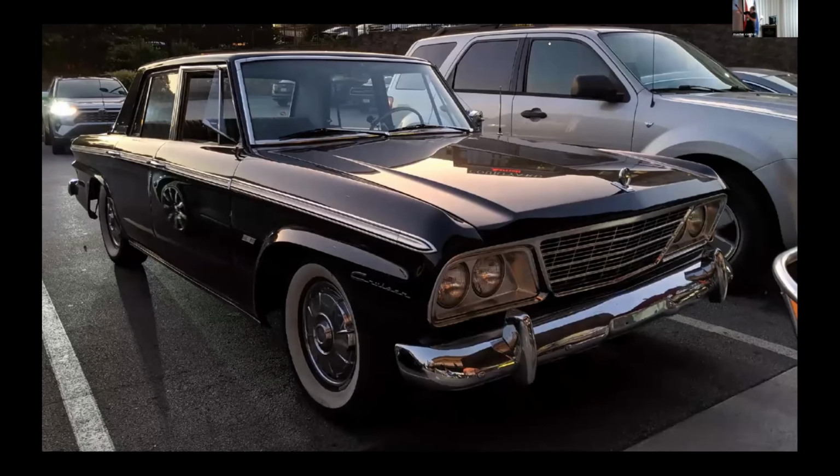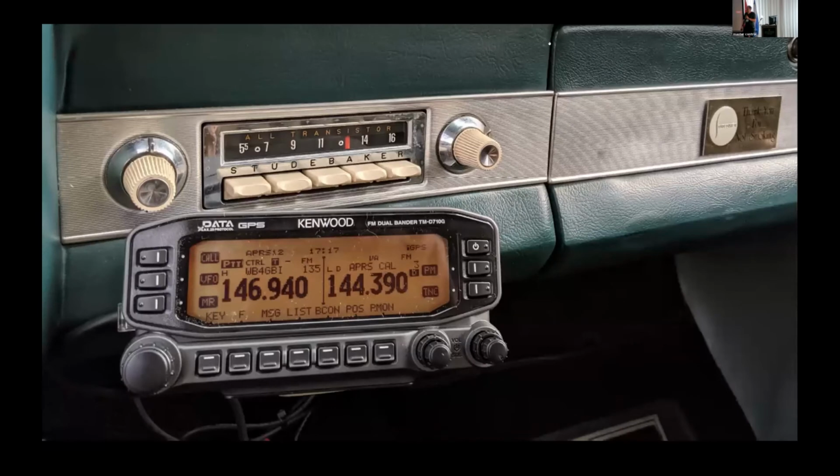If any of you have seen one of these cars, this is called a Studebaker. They're from South Bend, Indiana, and the very last ones were made in Haifa in 1967 and 1968. I'm trying to buy a 67 or 68 in Israel and bring it home to Tennessee. Wish me luck in that. They're really cool cars. This car came with 5 transistors.